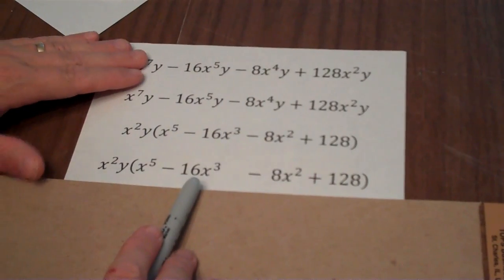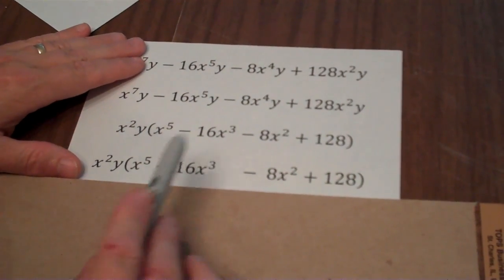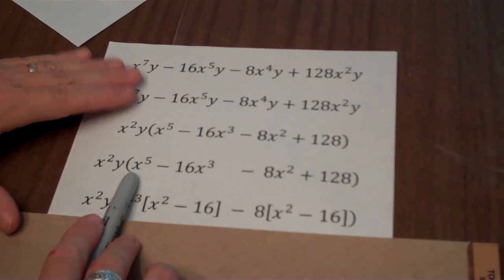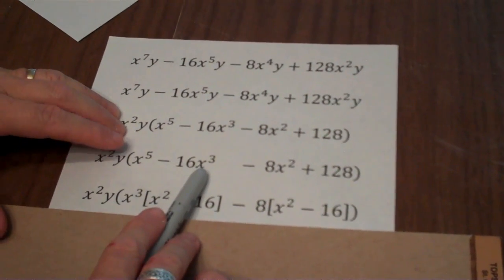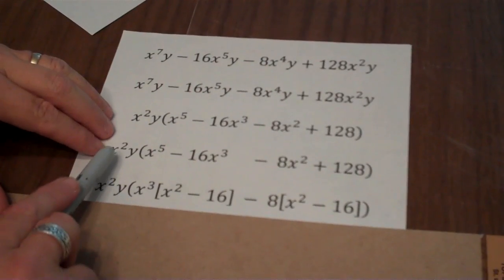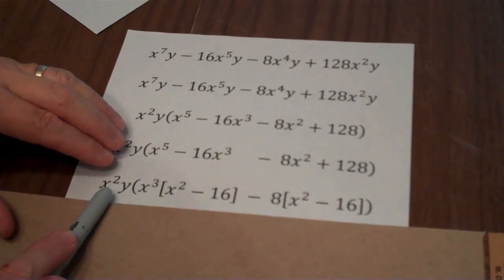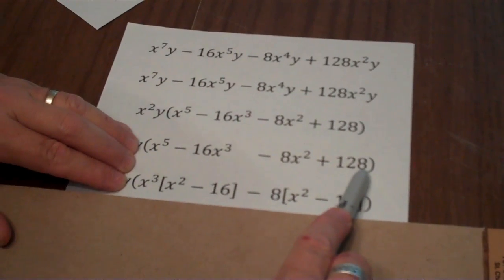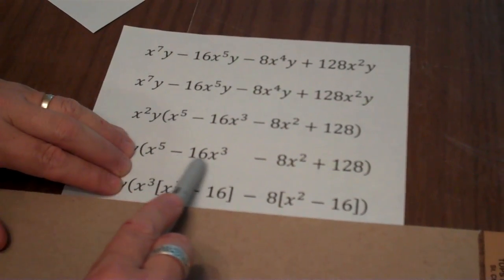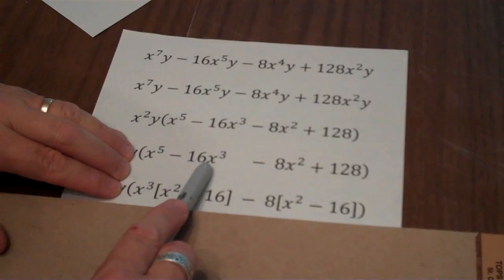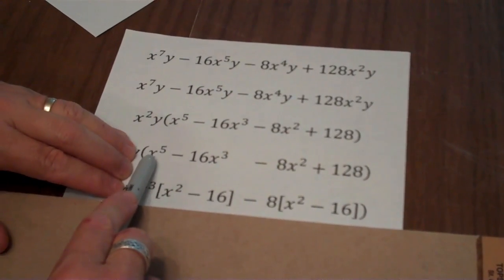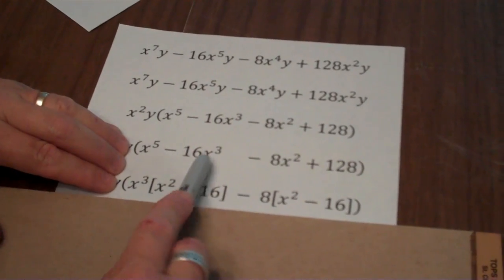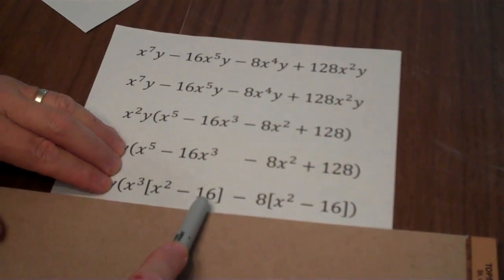Looking at my first 2 terms, my first binomial, what do they have in common? They both have 3 x's in common. Now notice, first of all, I went ahead and just copied down the term that I factored out, and I'm now going to concentrate only on what's inside the parentheses. Again, these terms have 3 x's in common. If I remove 3 x's here, I have 2 x's. If I remove my 3 x's here, I have just a 16.